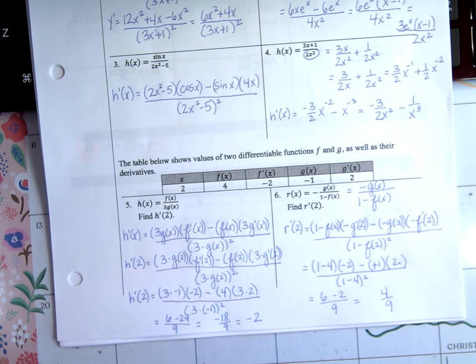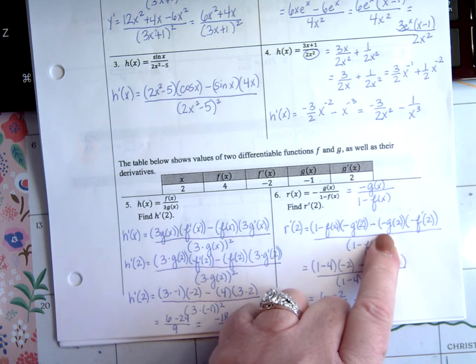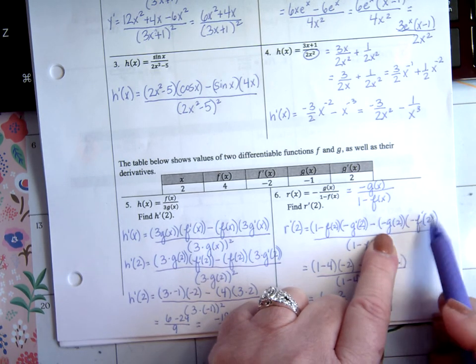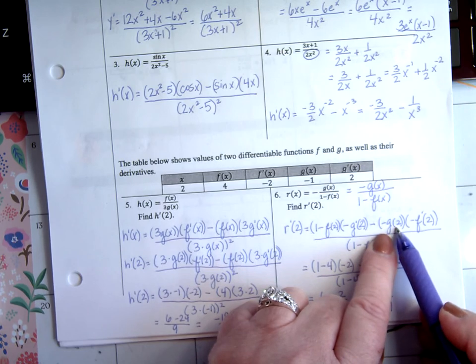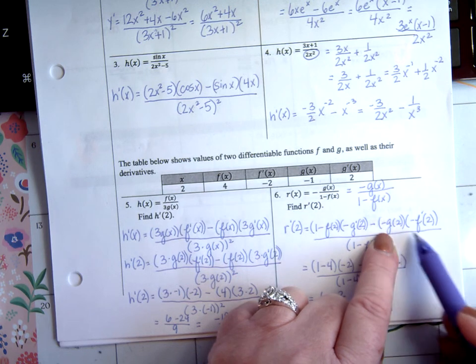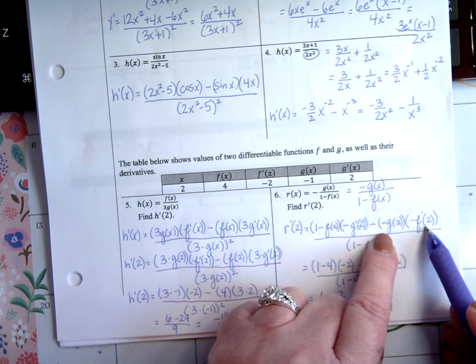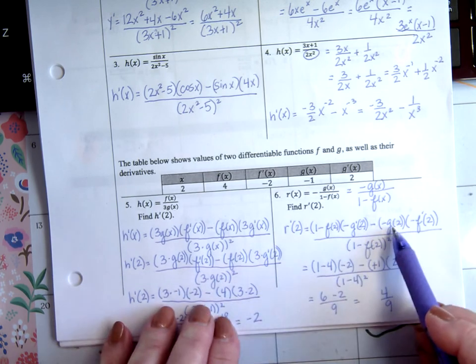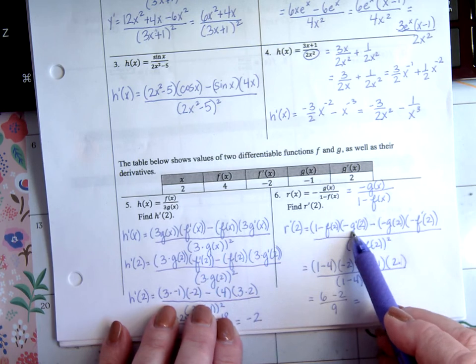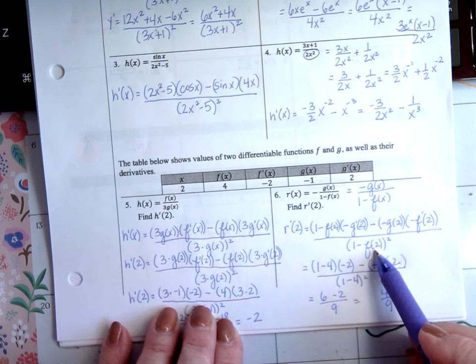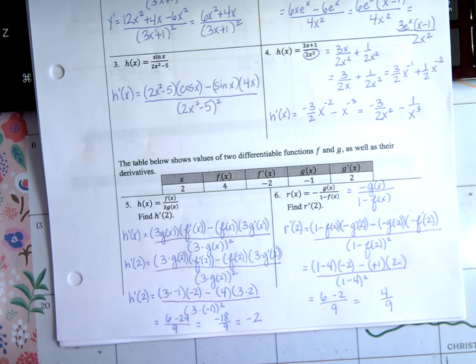Why did I put the G first in the second term? Because this is the top times the derivative of the bottom. So this would be my top term, which is negative G of 2 in our case, times the derivative of the bottom, which was a negative F prime of 2. So the G in this is first in the second term. Because of that, it's the bottom times derivative of the top minus the top times derivative of the bottom over the bottom squared. So it's totally just following that quotient rule is why that guy came first.